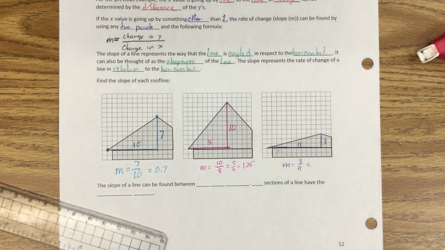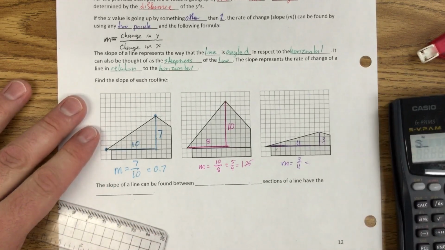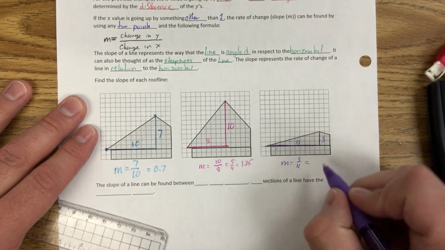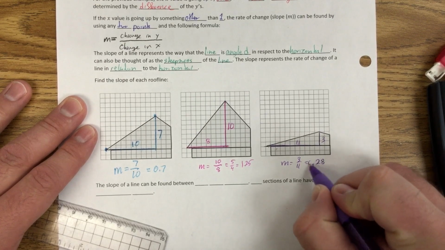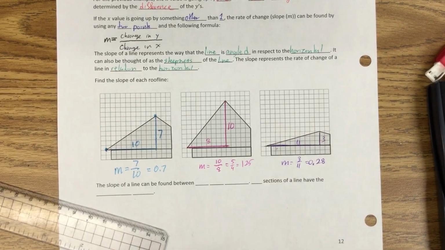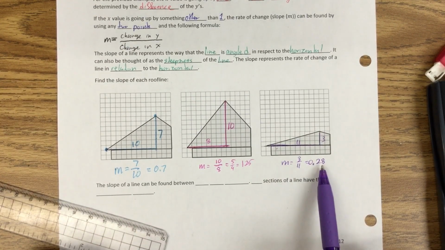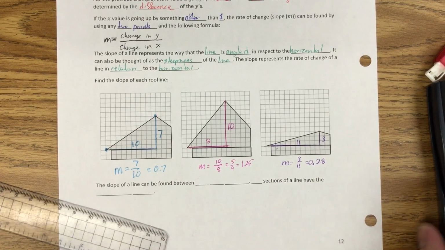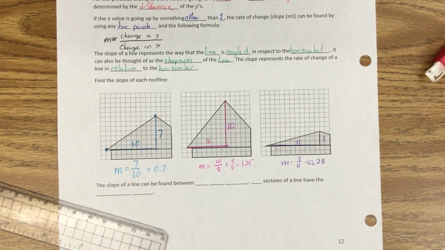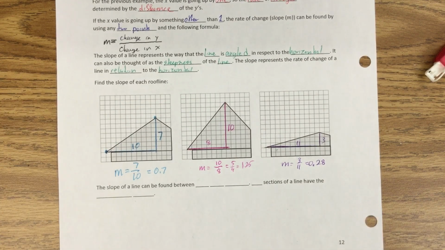Now we're going to try to do it nice and quickly here. This one I can't do in my head. 3 divided by 11 is 0.28, and that's rounded. It's 0.27 repeated. But we can see specifically this is a much lower slope than either of the other two, which makes sense based on steepness. We can understand that with steepness.